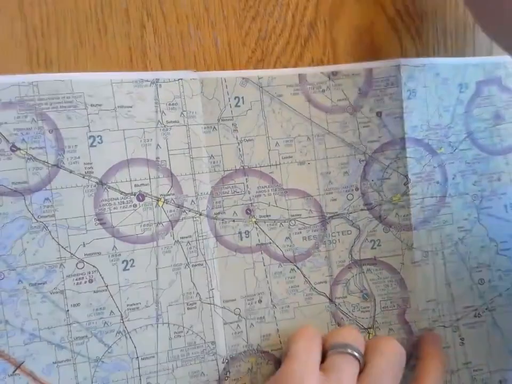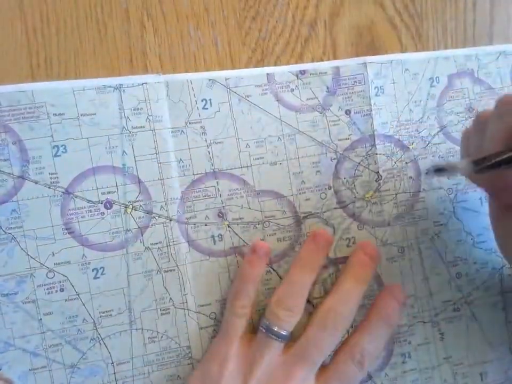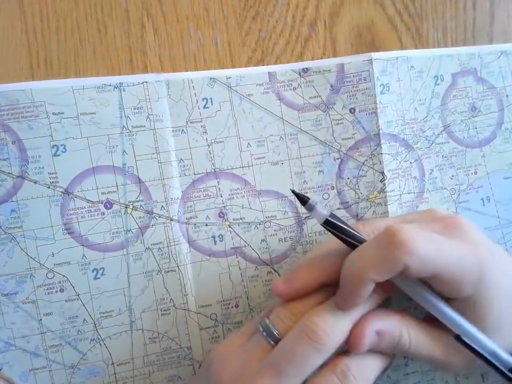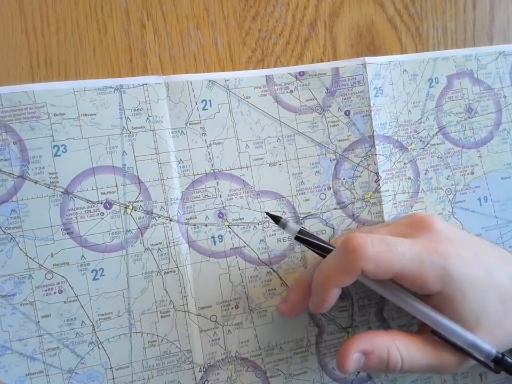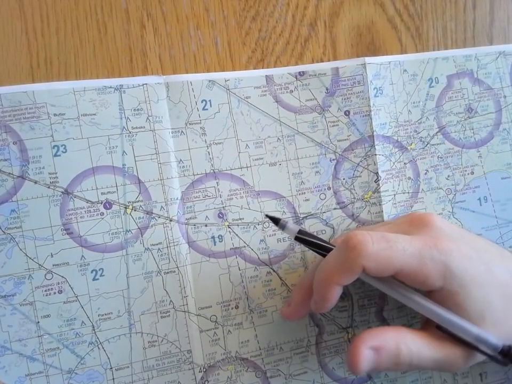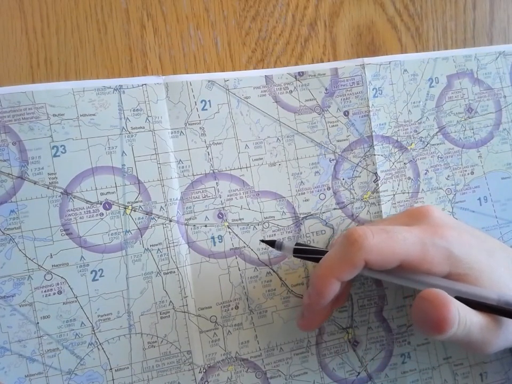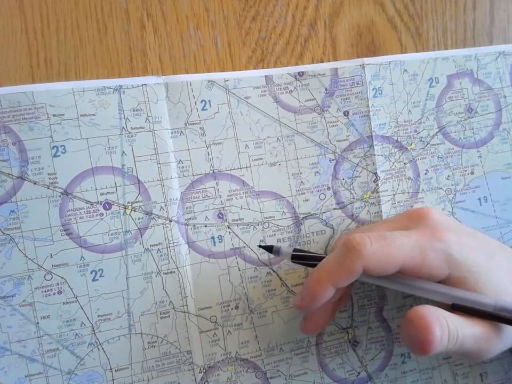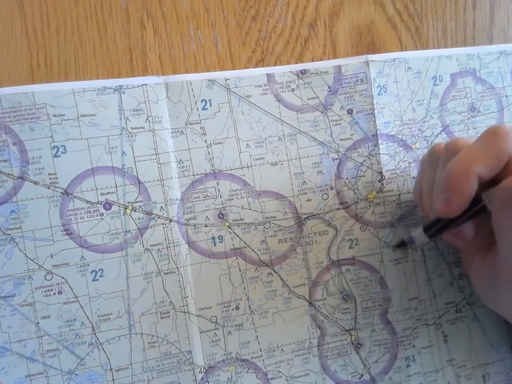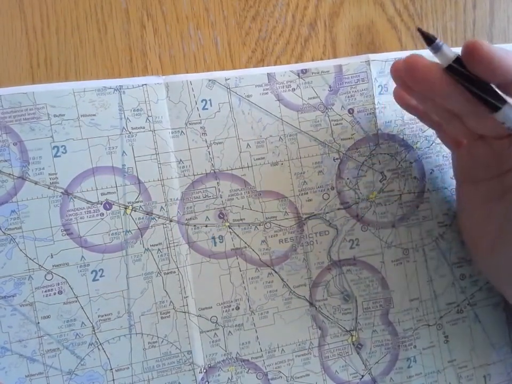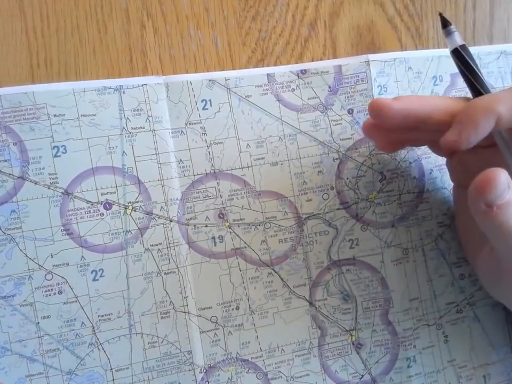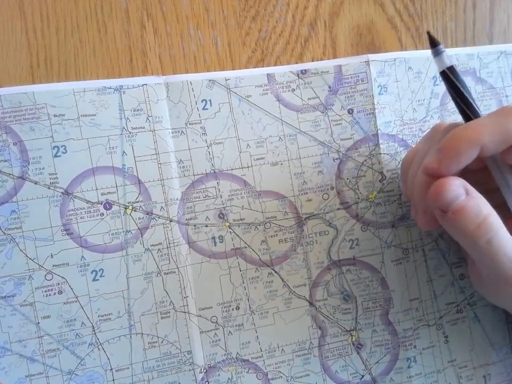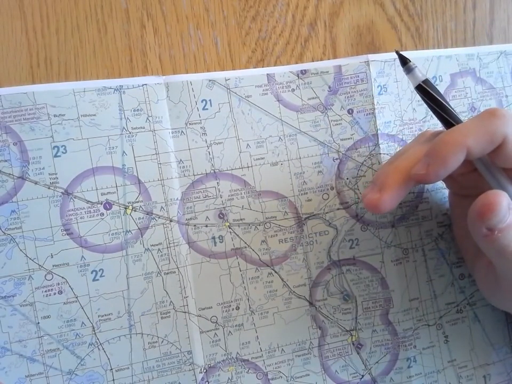Next step, now that we have our course line drawn between our departure airport and our destination, is to pick out some visual checkpoints to use along our route of flight. The checkpoints that we're going to use obviously have to be identifiable from the air. So things such as towns, roads, crossing rivers, perhaps some lakes. Those would be good visual checkpoints that should be fairly easy to identify from the air.